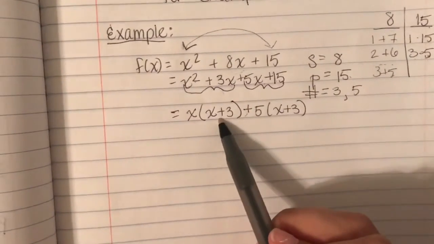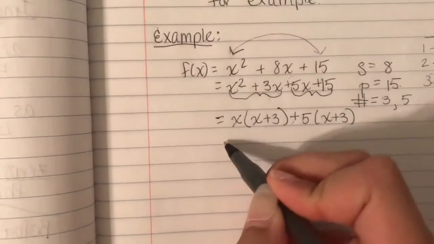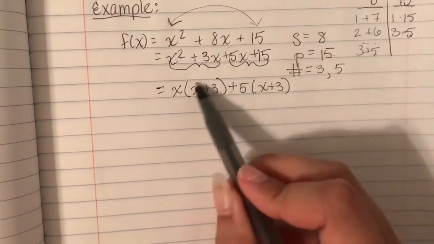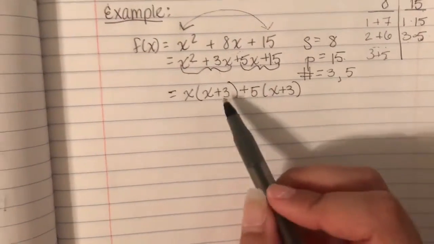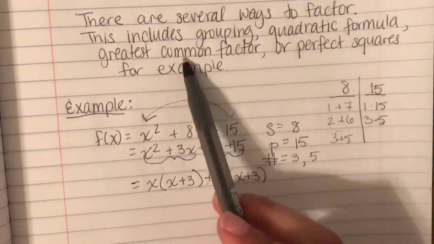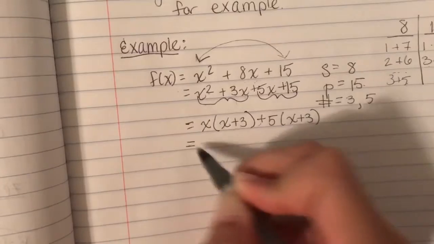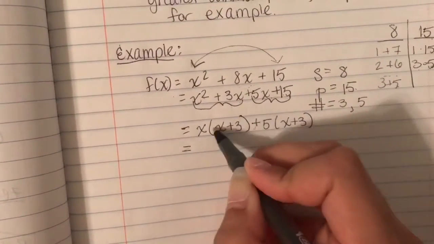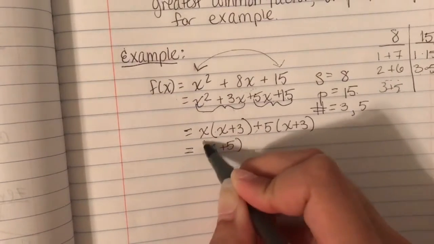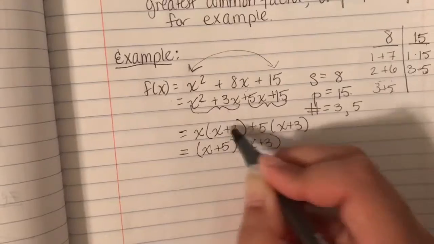And now you notice that this x plus 3 and this one right here are the exact same. So that works. If these two things in parentheses, if these groupings did not say the same thing, then I know that this method is not working, and I have to come up here and use the quadratic formula or something else to find the right zeros. So now I bring these together, and this becomes one term here, and then I can rewrite x plus 3 because these are the same.